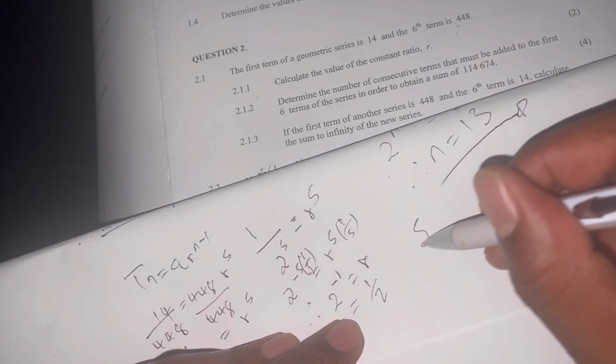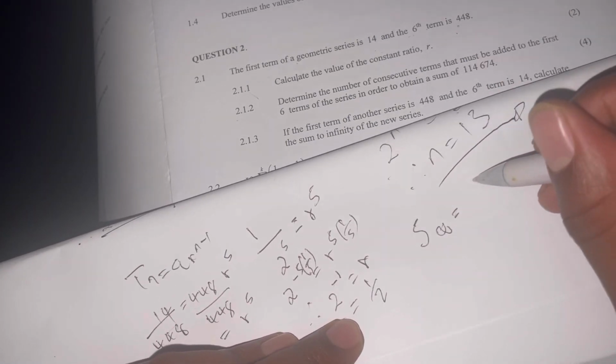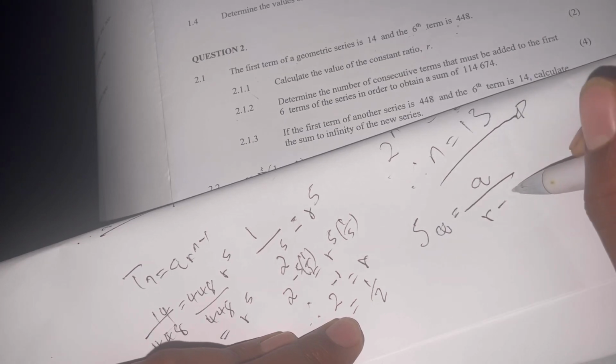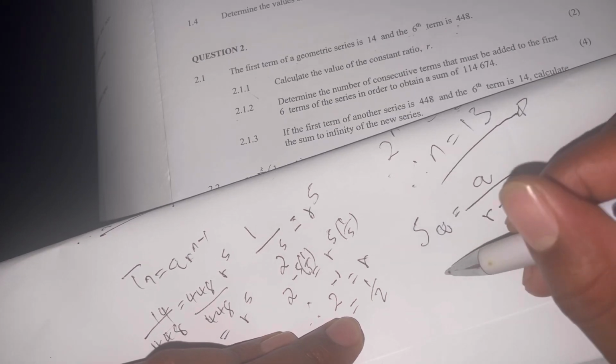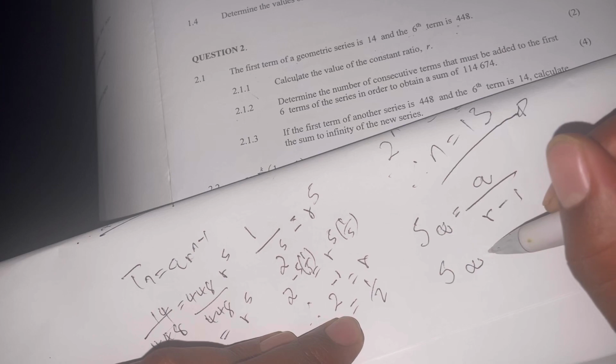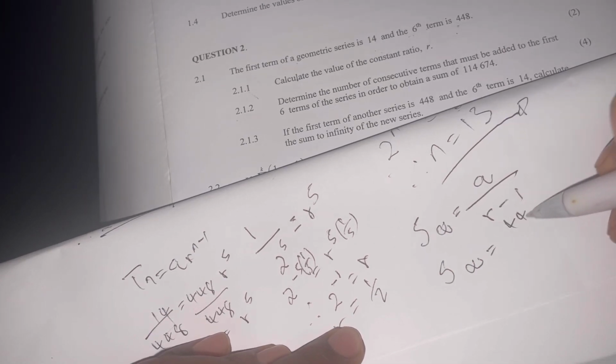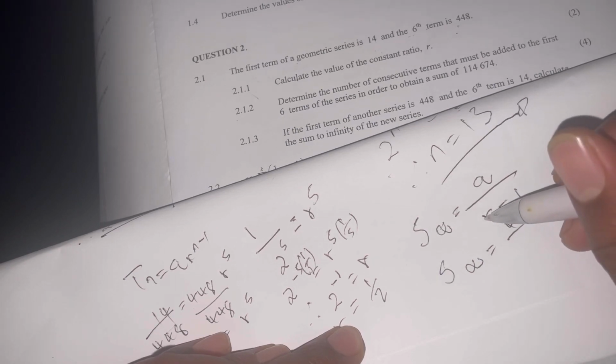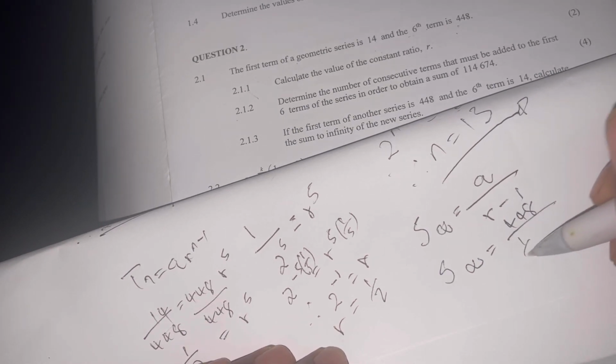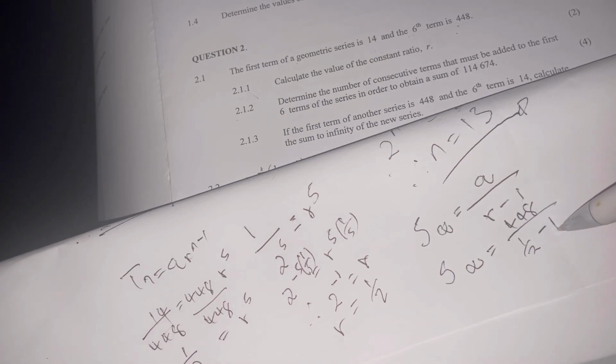Then you proceed. You have the value of R. The sum to infinity is given by A over 1 minus R. So the sum to infinity for this will be the value of A, we said what? 448 over, what's the value of R? 1 over 2, so 1 minus 1 over 2.